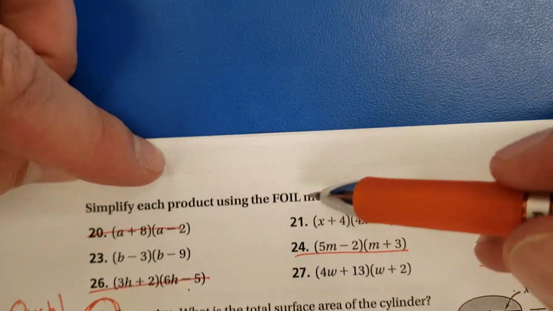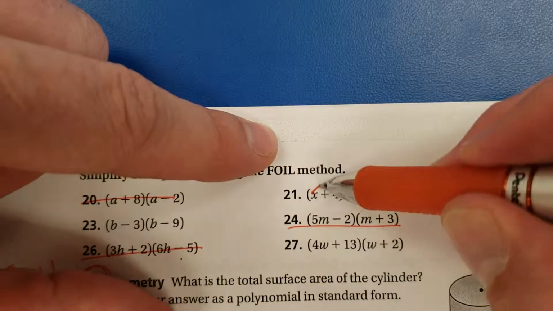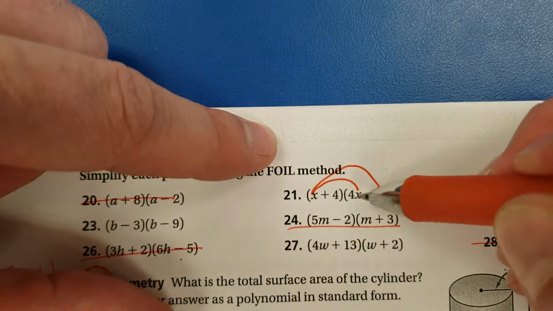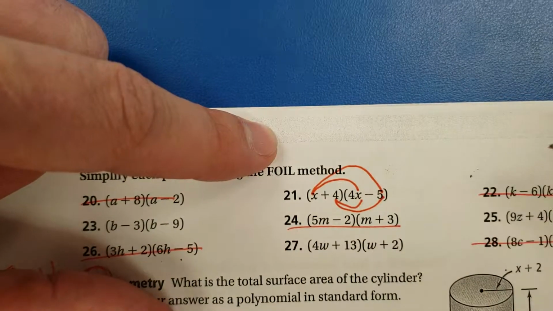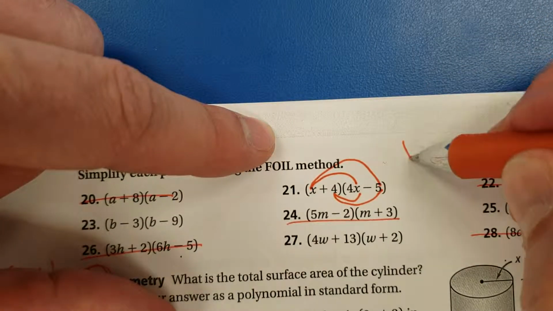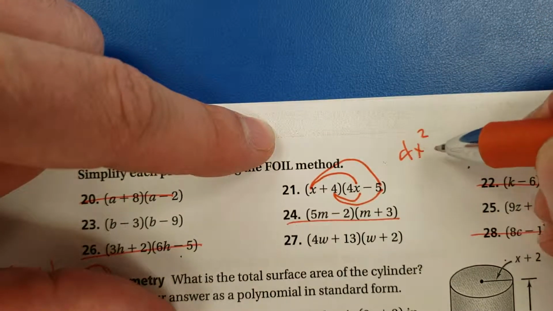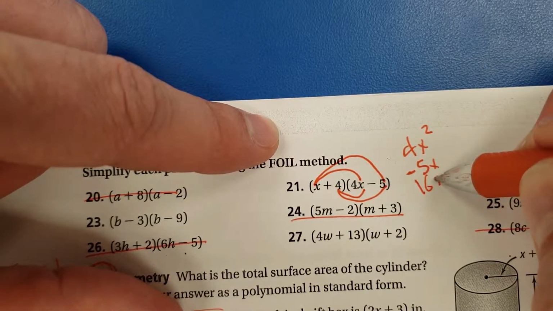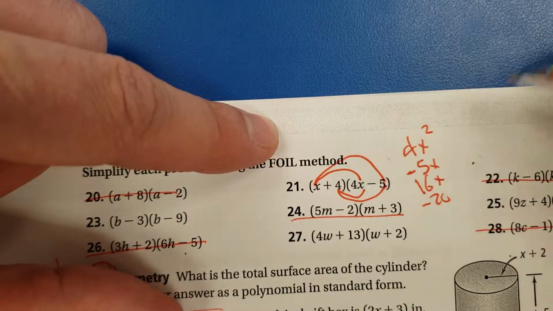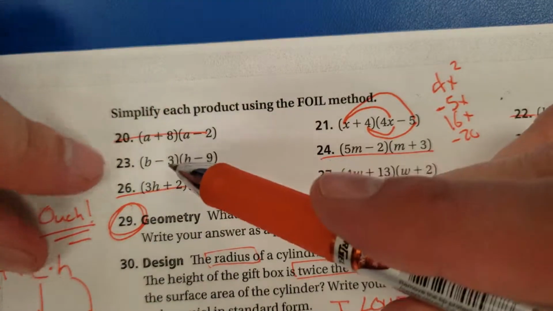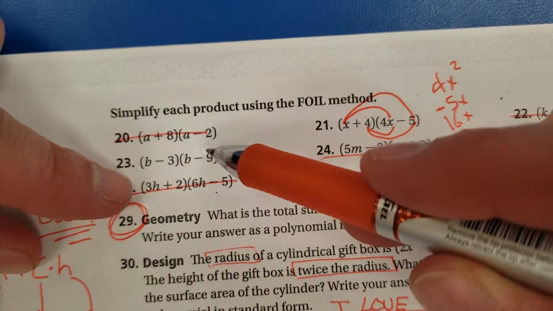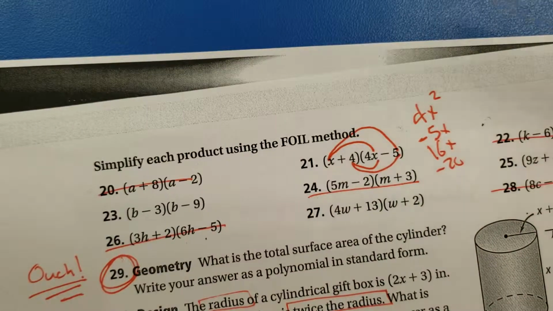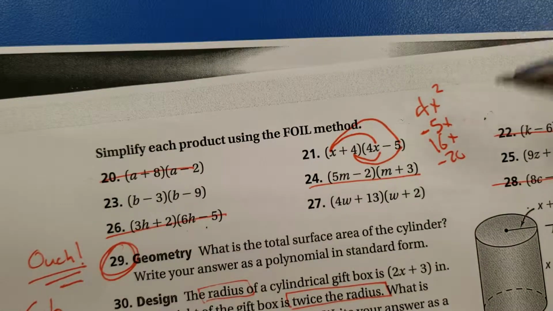Oh, they say do the FOIL method. Okay. First, outside, inside, last. If you get really good at that, you could probably do it just as fast as anything else that you do. There you go. FOIL, combine like terms. Shortcut: add them, puts in the middle, product at the end. Sum in the middle, product at the end.